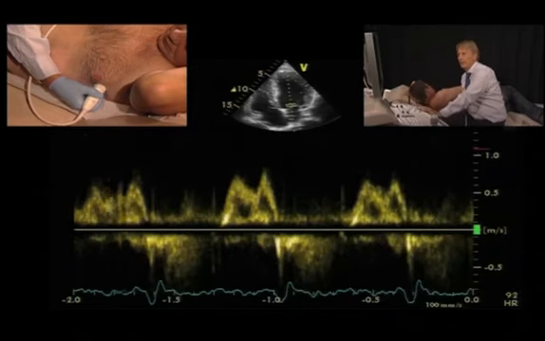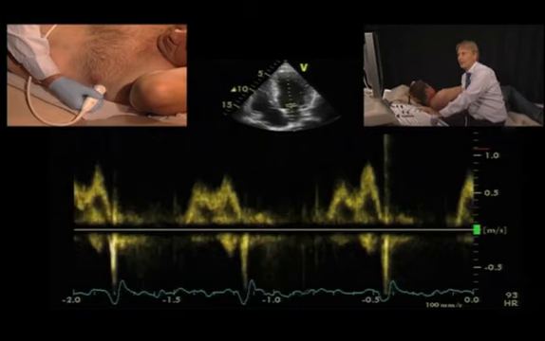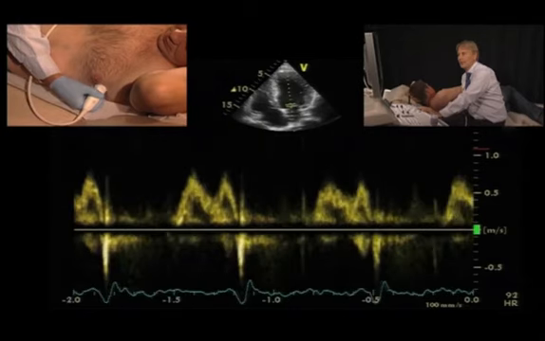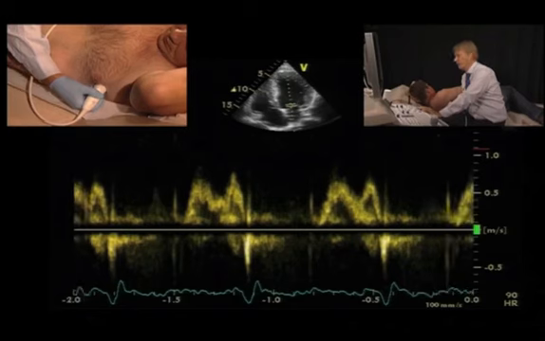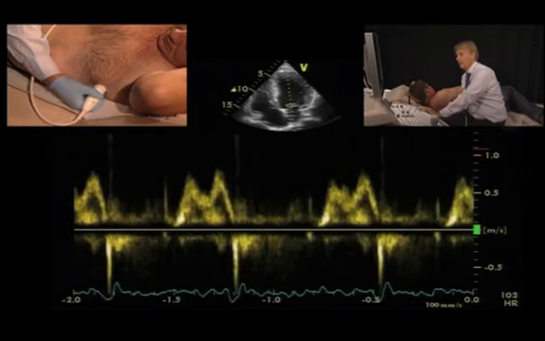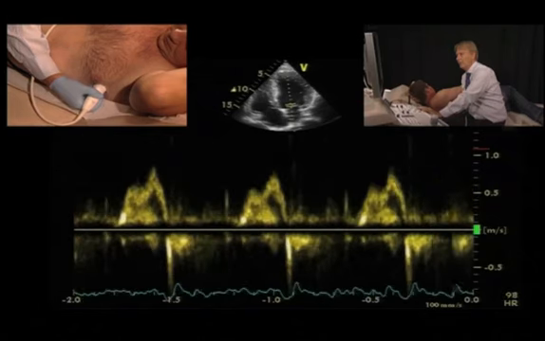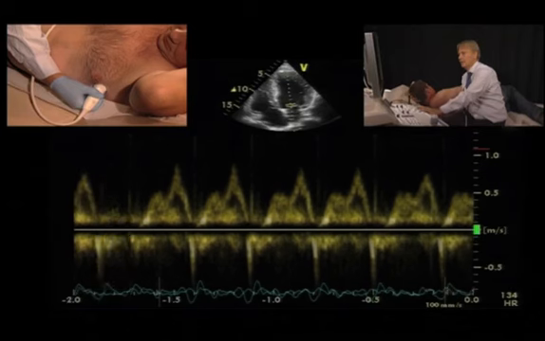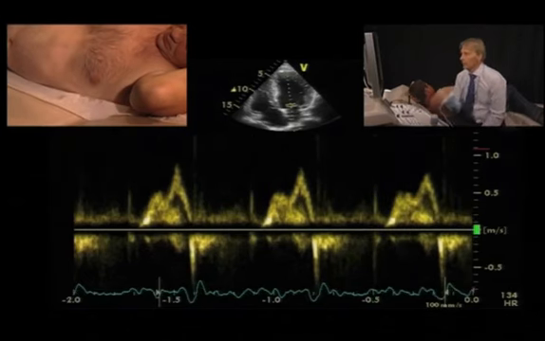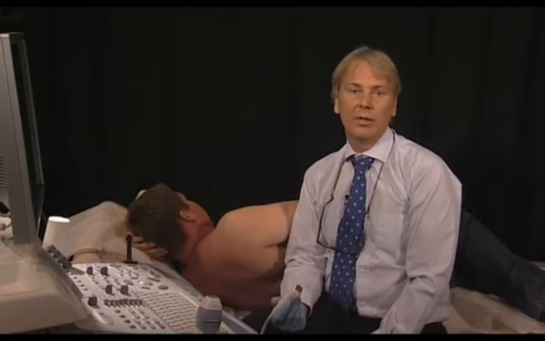Okay, so we see, again, E and A are about the same size. Now let's let him press, do the Valsalva maneuver. And see, with the Valsalva maneuver, the A wave increases even more. Here we go. And all of a sudden, we have a relaxation pattern, thereby demasking the pseudonormal pattern and showing that the patient does not have a normal but an elevated left atrial filling pressure.